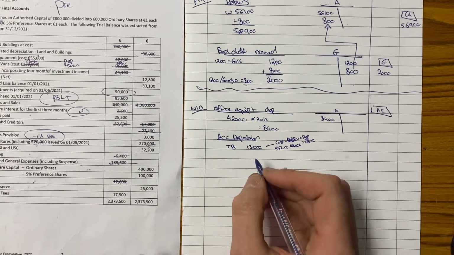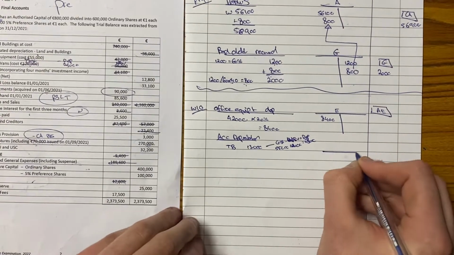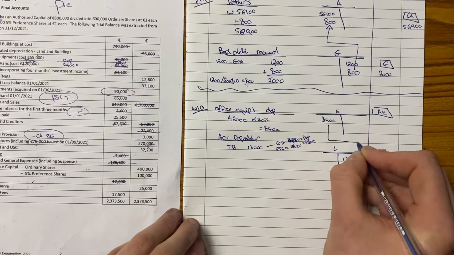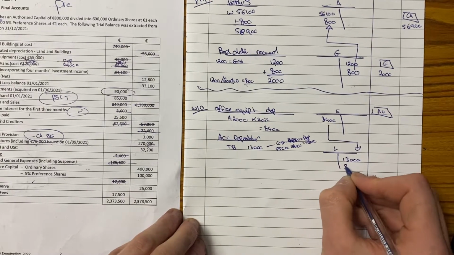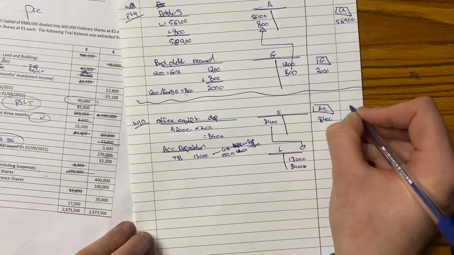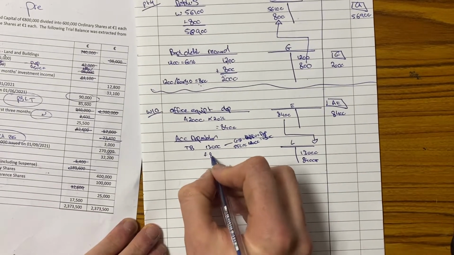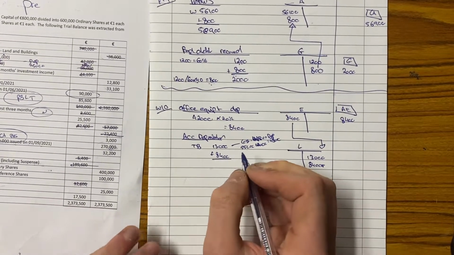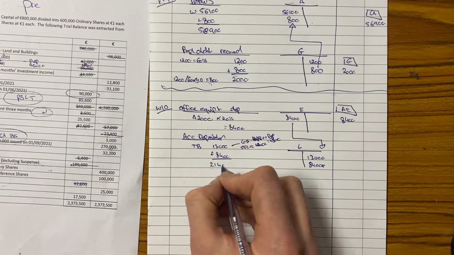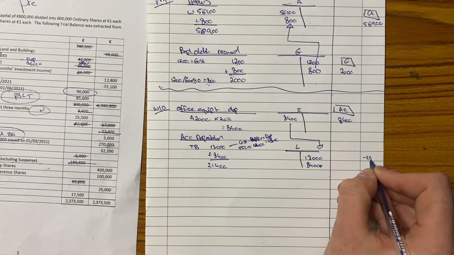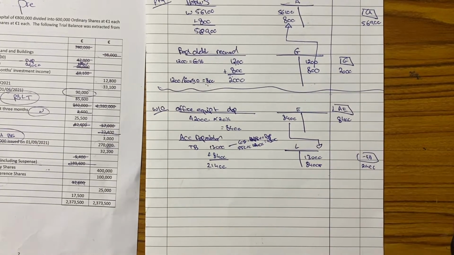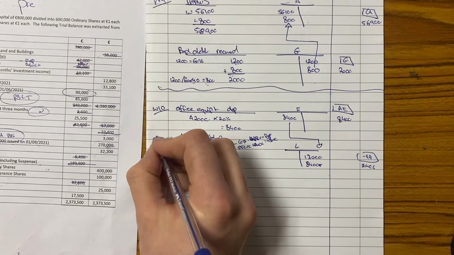So that 13,000 was my original opening accumulated depreciation, and that goes on the credit side of my T account, 13,000, and I simply add on the 8,400. Add both those together, and I come up with a figure to the value of 21,400 euros. That's my minus fixed asset, 21,400, and that's my administration expense. So that was working 10, and that was part 1.